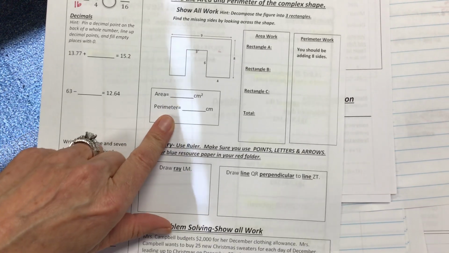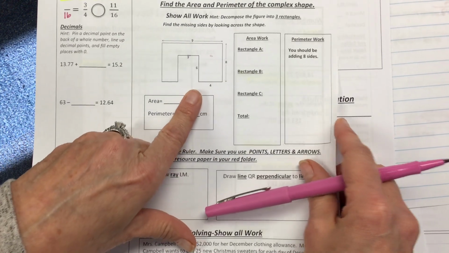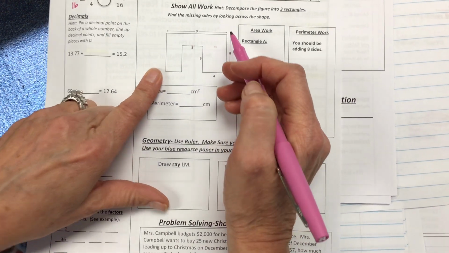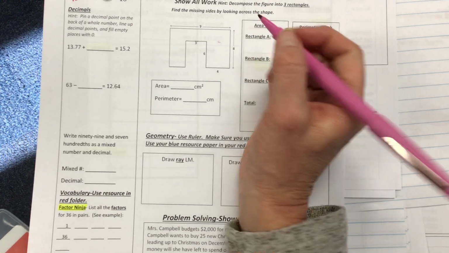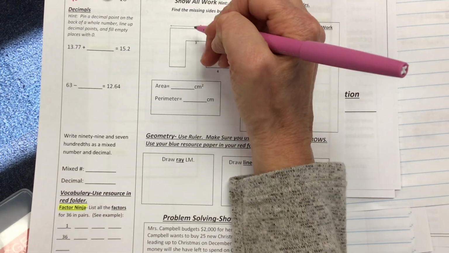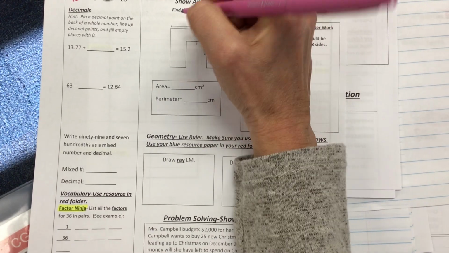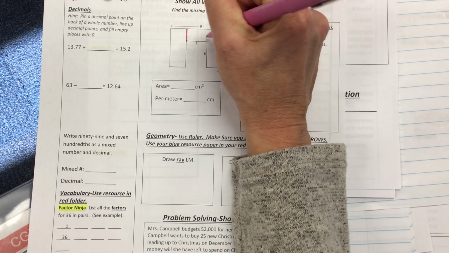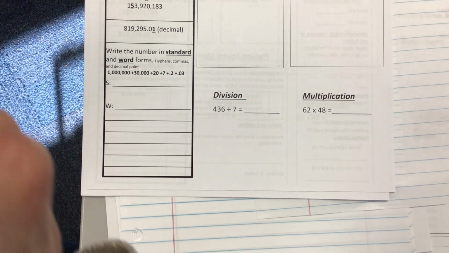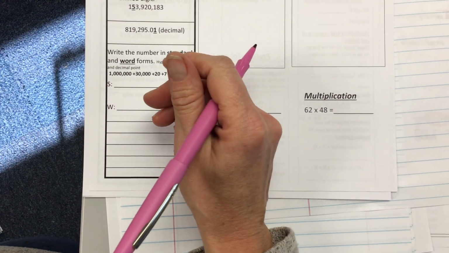Okay, on the area and perimeter work, it says show all the work, decompose it into 3 rectangles. We are going to have to do 3 rectangles this week. Last week we could do 2. So I'm going to draw a line. I'll hold it up and show you each one of these. A line here and here to make my 3 rectangles.